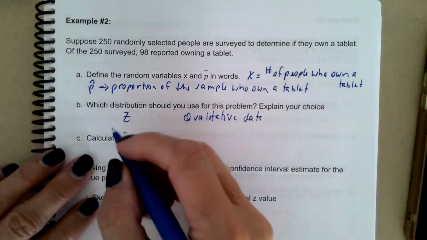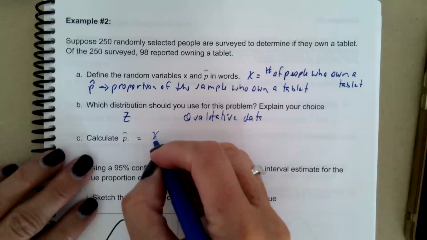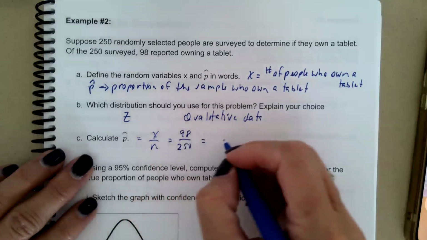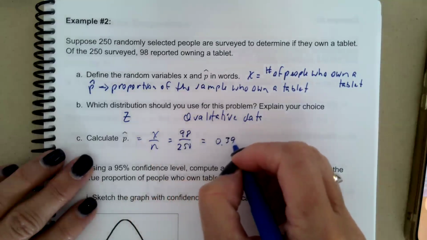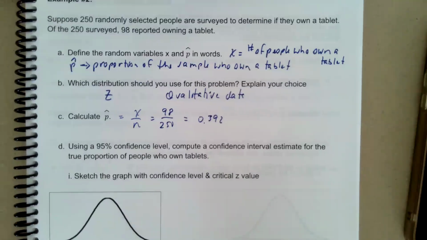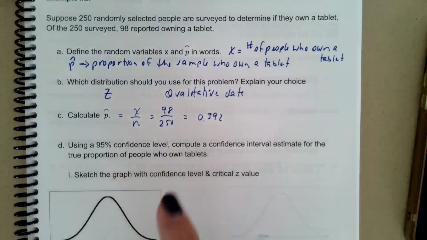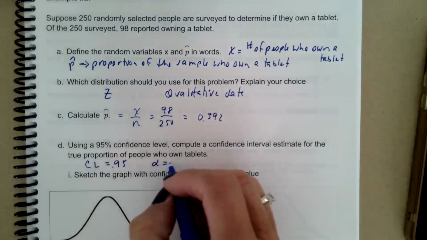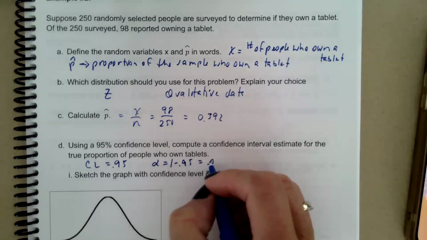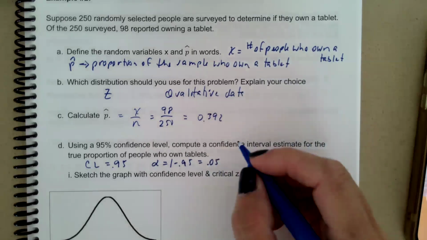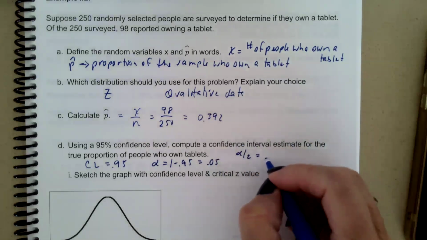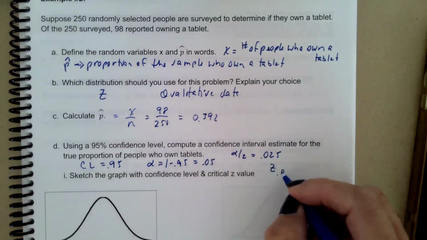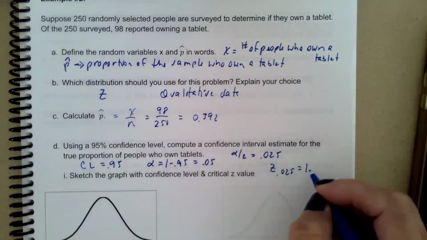And so to calculate the P hat, we have X divided by N. And we said that that is 98 divided by 250. So that comes out to be 0.392. And because we're dealing with a 95% confidence interval, the confidence level is 0.95. So alpha is 1 minus 0.95 or 0.05. And of course, we're using alpha divided by 2. So that is 0.025 again. So once again, Z of 0.025 has before it's 1.96.